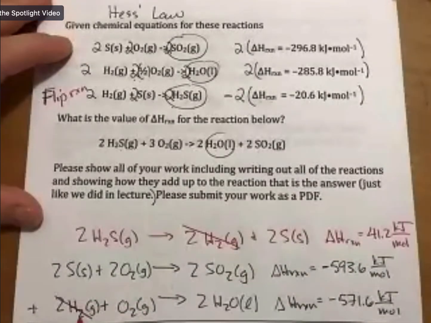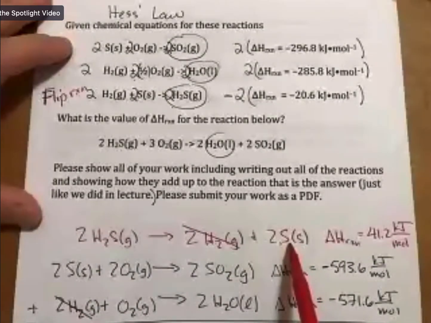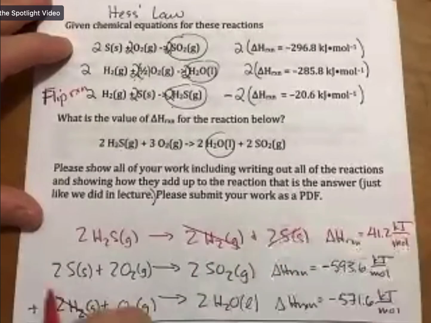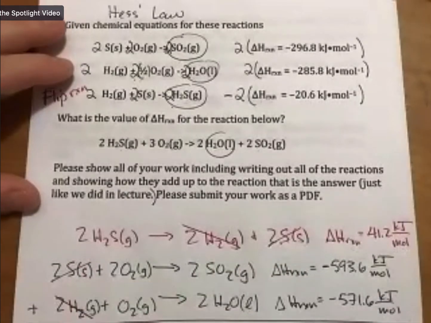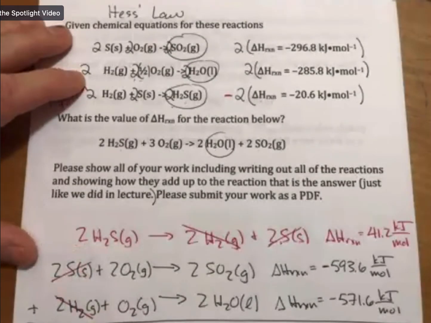Anything else cancel out? Oh, my 2 sulfur solids, again on the product side and the reactant side. I don't think anything else is going to cancel out. So now I write what's left. 2 H2S plus 3 oxygens.